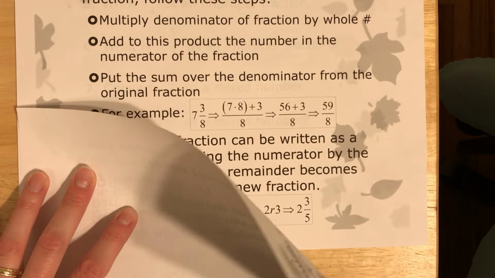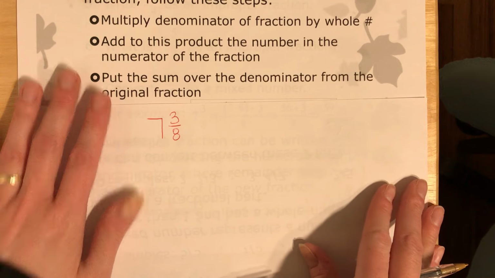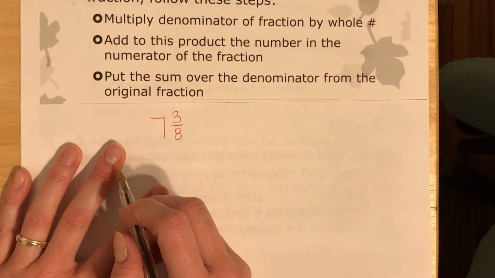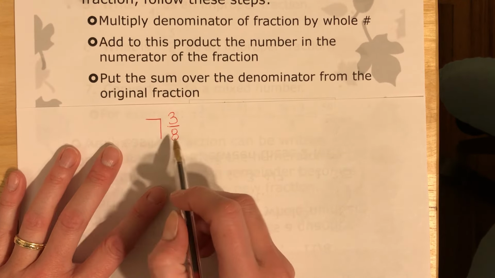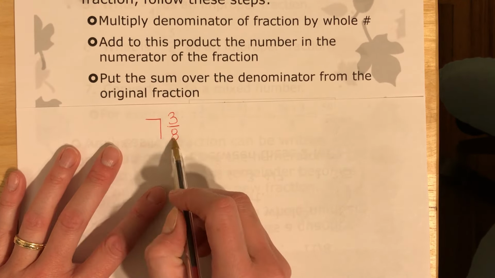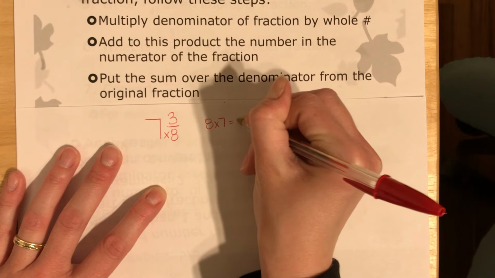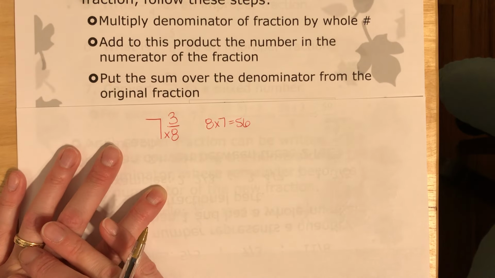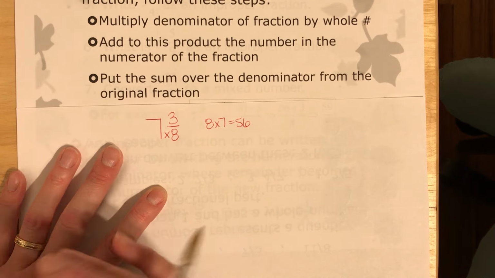So if I had 7 3/8, I want to take this mixed number and write it as an improper fraction. Step 1 again says multiply the denominator of the fraction by the whole number. Denominator times whole number. So 8 times 7 gives me 56. And then the second step, add to this product the number in the numerator of the fraction.